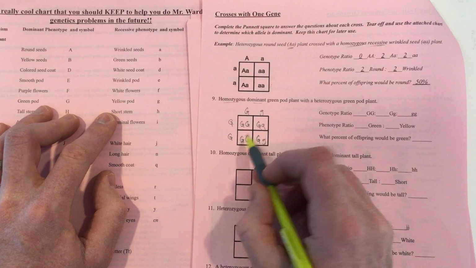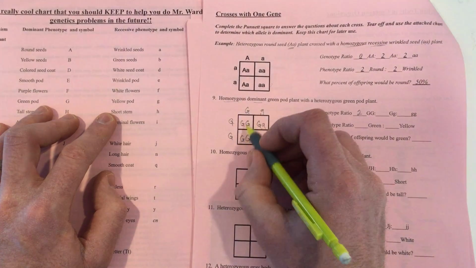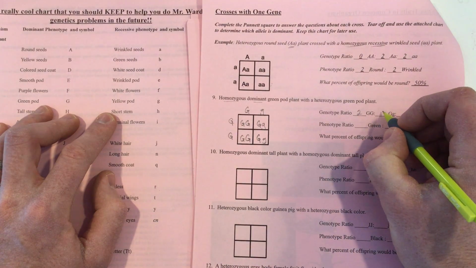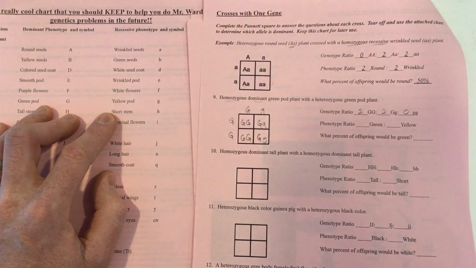All right, well, I see 2 big G's. I see 2 big G, little g's. Sorry, I see 2 that are big G, homozygous dominant. And I see 2 that are heterozygous, big G, little g. And I don't see any that are little g, little g.